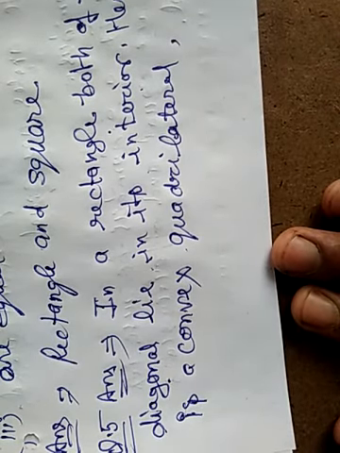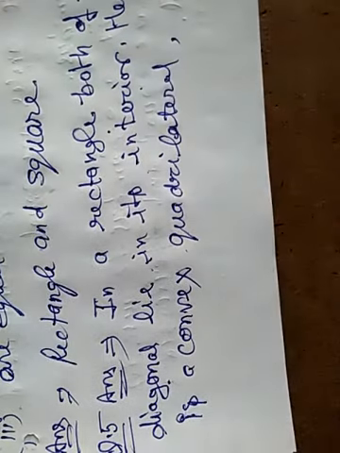And after this, last question of this exercise, question number 6. See. ABC is a right angle triangle. ABC, see the figure, ABC is a right angle triangle. And O is the midpoint of the side opposite to the right angle.